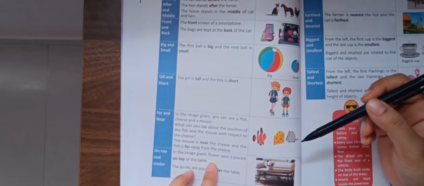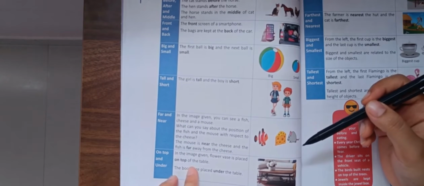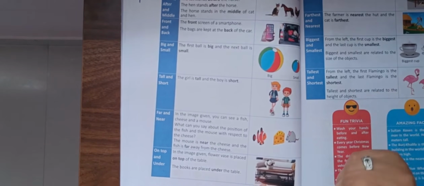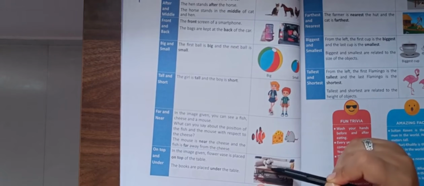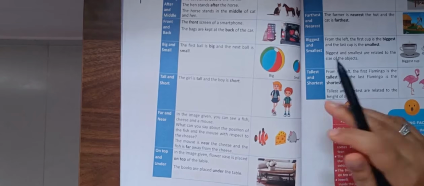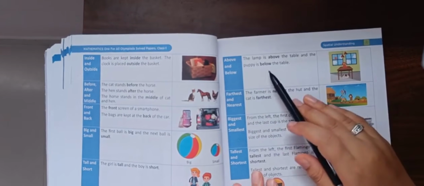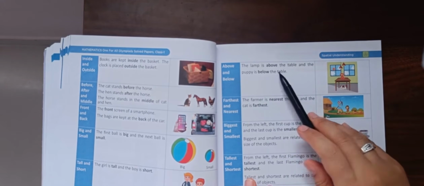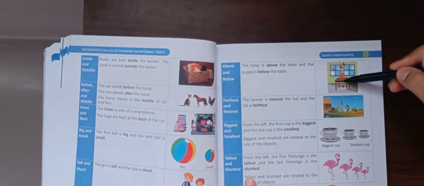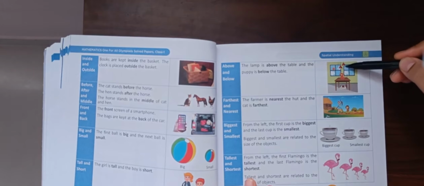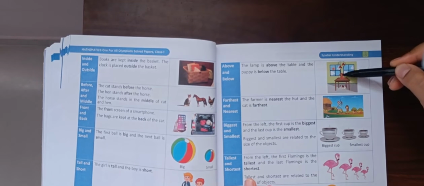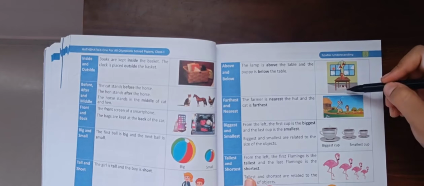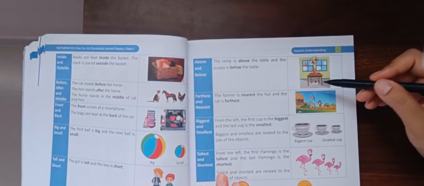Now we compare with respect to on, top and under. In the image given, the flower vase is placed on top of the table. The books are placed under the table. This is on the table, this is under the table. The lamp is above the table and the puppy is below the table. So the lamp is over the table, not touching the table. The cat is on the table and the lamp is above the table, and the puppy is below the table.